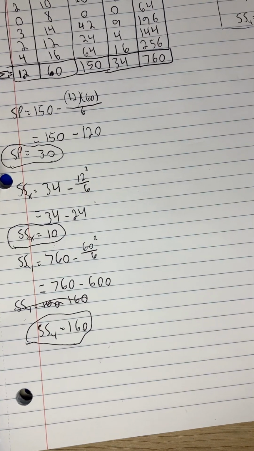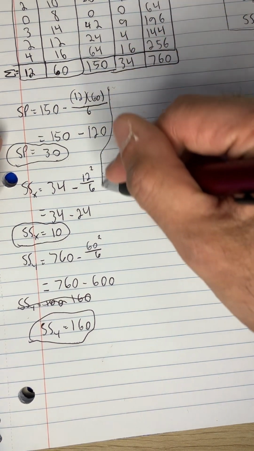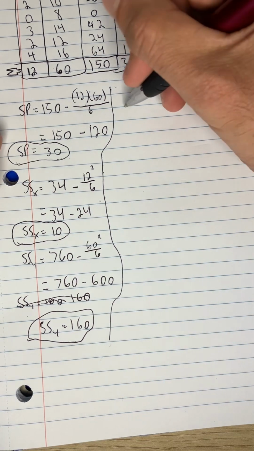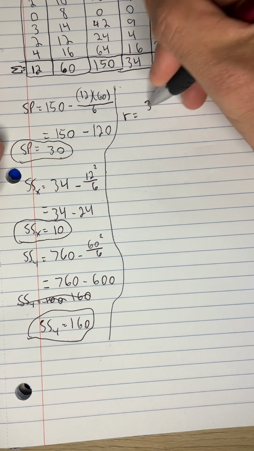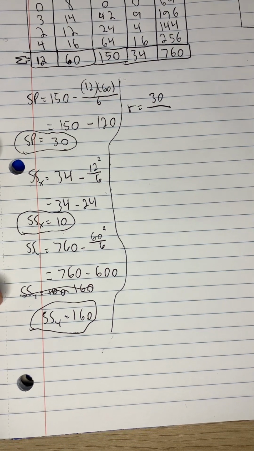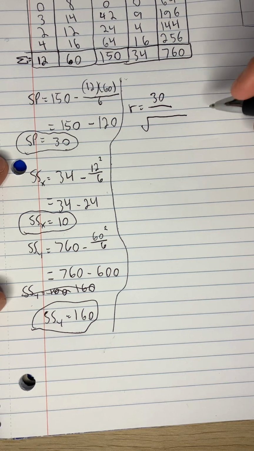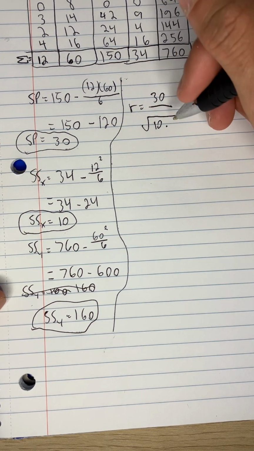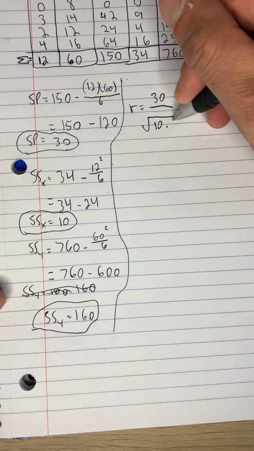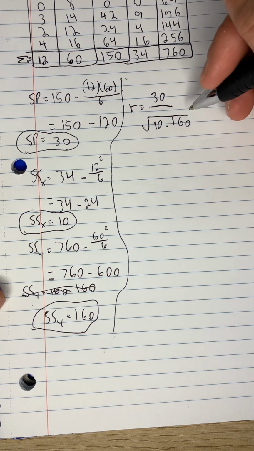So let's do R right here. Sum of products is 30 over the square root of sum of squares x, which is 10, times sum of squares y, which is 160.